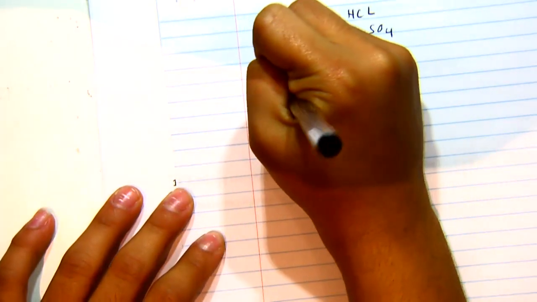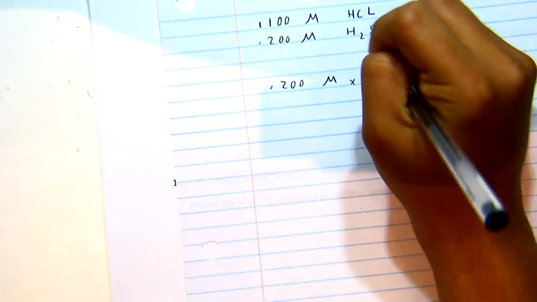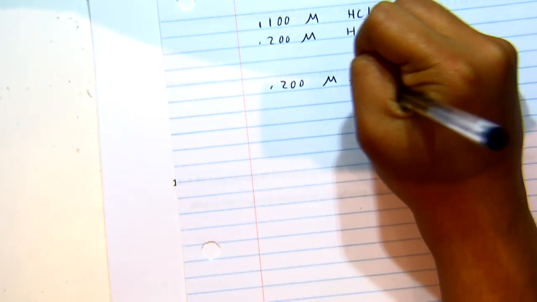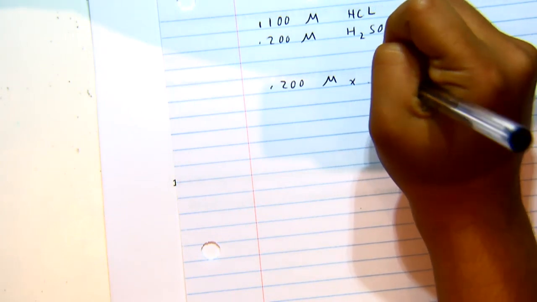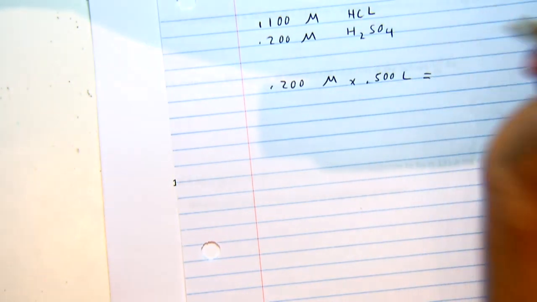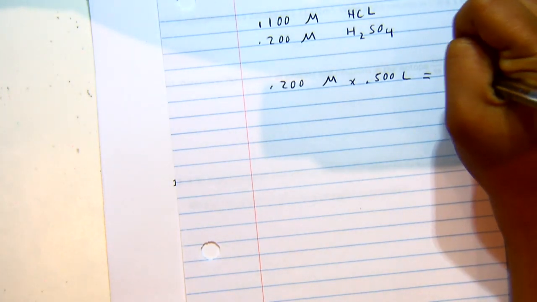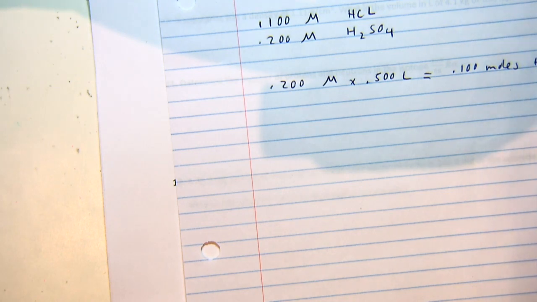So you're going to do 0.200 molar times, and because molar is moles over liter, you can just multiply it by 0.500 liters to get the amount of moles you need, which is 0.100 moles of H2SO4.